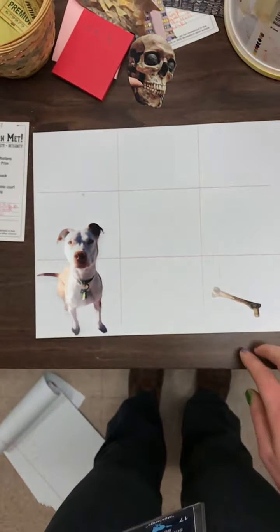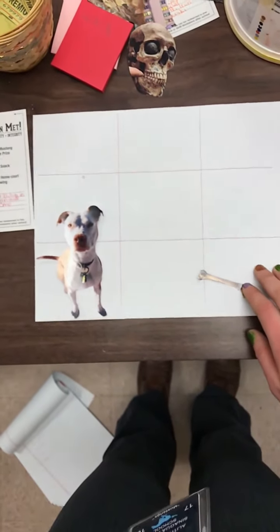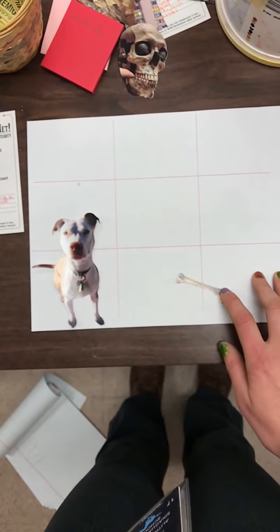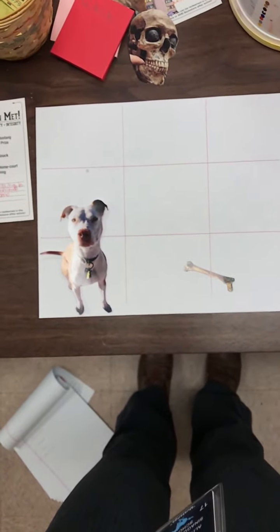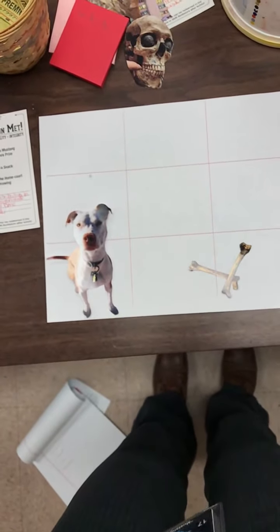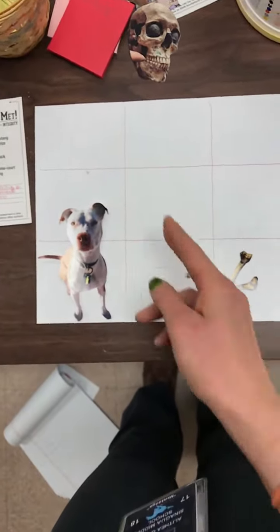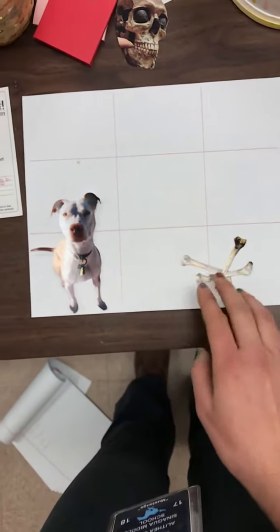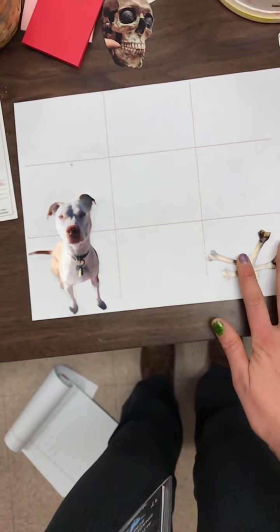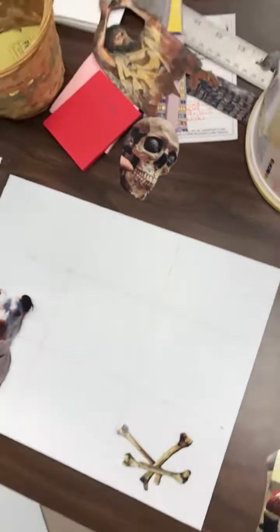This is not super balanced. We want to add more weight over there. Or just move the bone towards the dog, maybe on that line, and I think I still want a little bit of weight, so I'm going to add some more bones to balance this out. So we always want to look at the center point, right? Looks like actually I need to move him over here now. That's relatively balanced. Let's look at some photographs real quick.